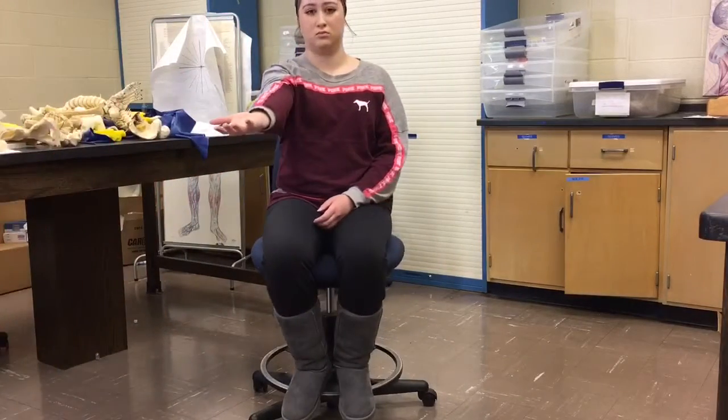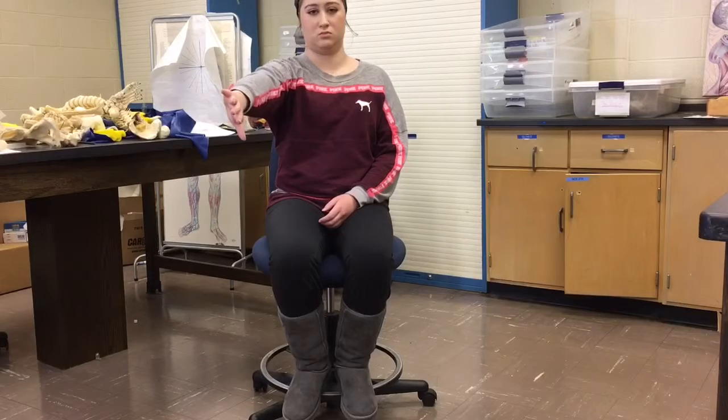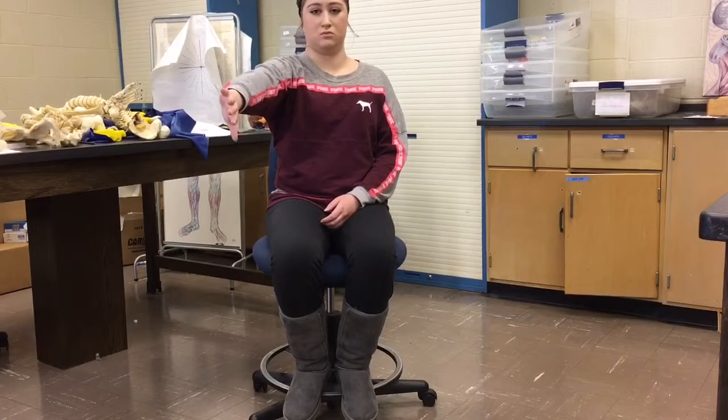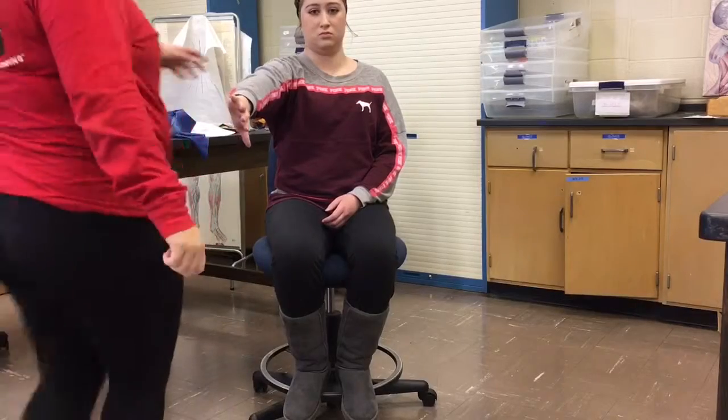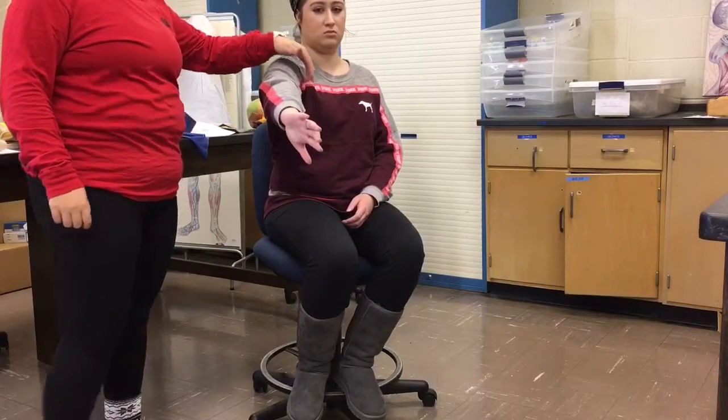And now she's going to medially rotate, and the two muscles that help with that are the deltoid and the pectoralis major. So the deltoid is here, and the pectoralis major is on the front. And your shoulder joint is a ball and socket joint.